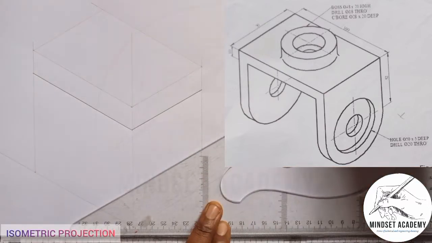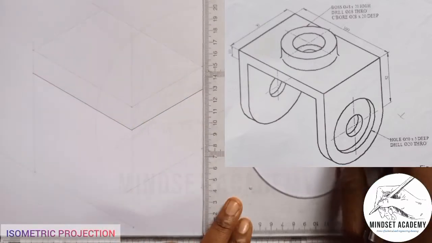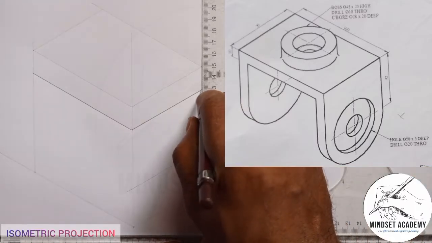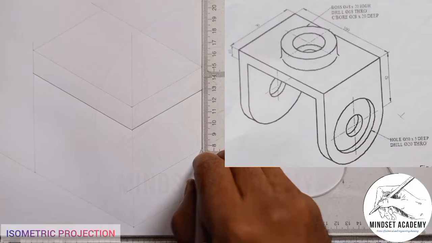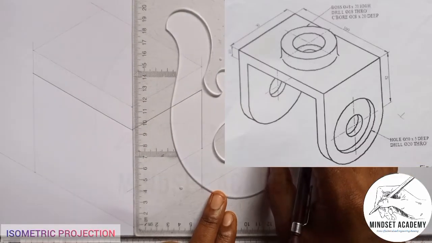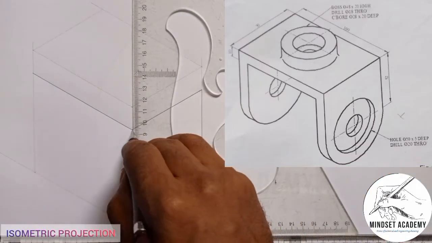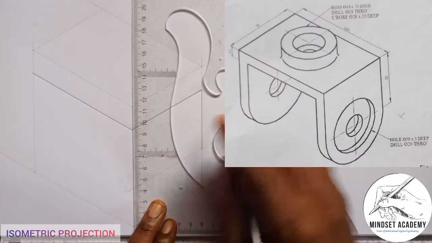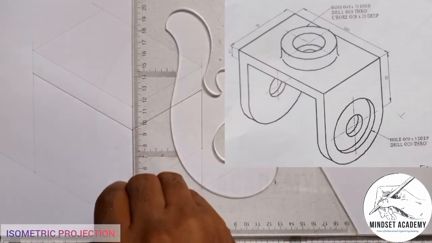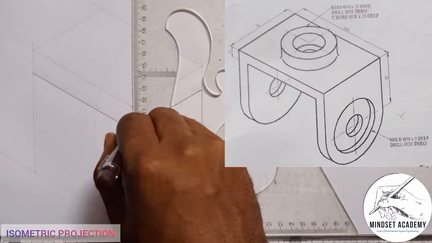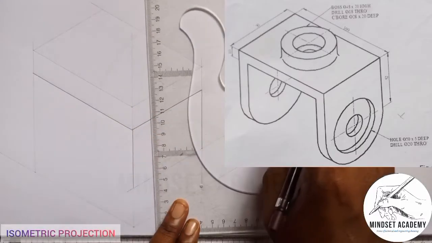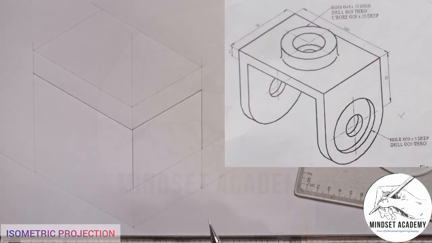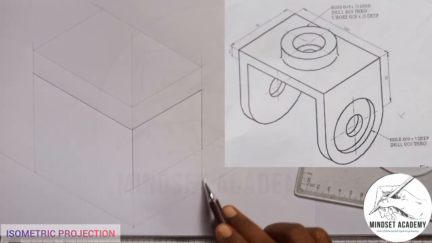So what I'll do is I can easily take it from here to here, just take 52, and also from here to here another 52, right? Another 52. You can see that. Now there's a circle at this end here.